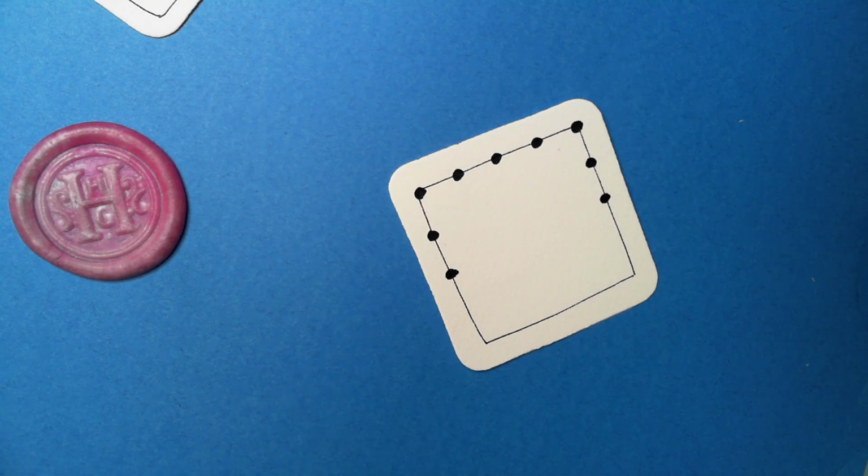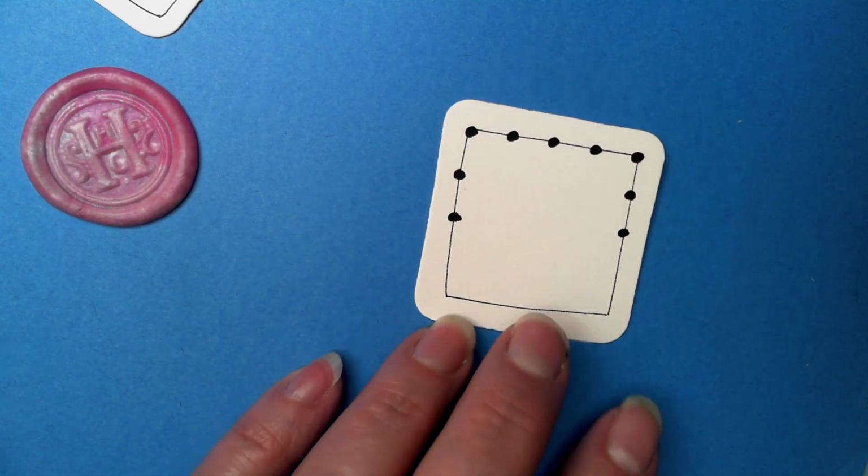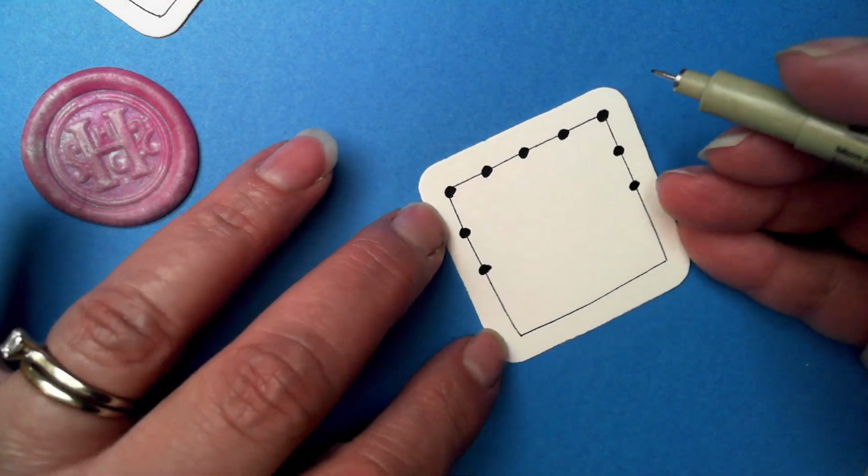Oh, look. I think I made one less box of them, but like I said, sometimes it is helpful. All right, so it's kind of like one half of your box is dots.